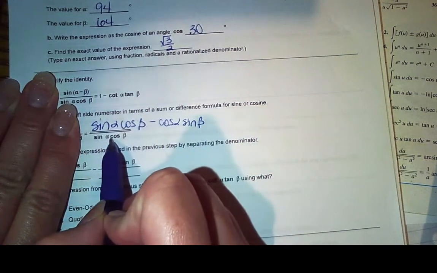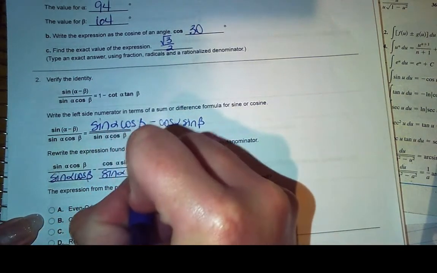Okay, so what does that mean? That means at this point, I have this entire expression over the singular denominator. So I've got two terms in my numerator. So term number 1 is going to go over the denominator, minus term number 2 is going to go over the denominator. So they already did the top part for me, which means all I have to write is sine alpha cosine beta, and then sine alpha cosine beta.